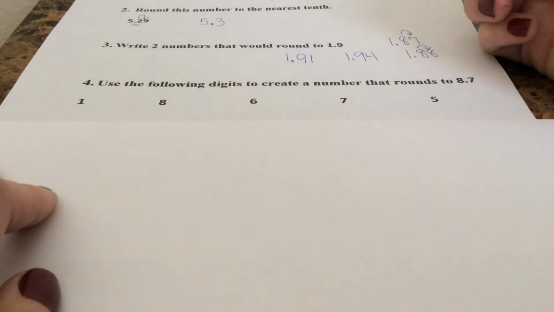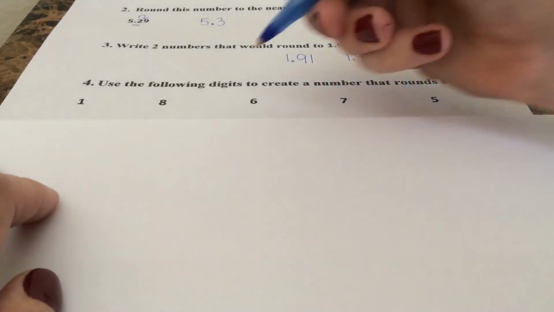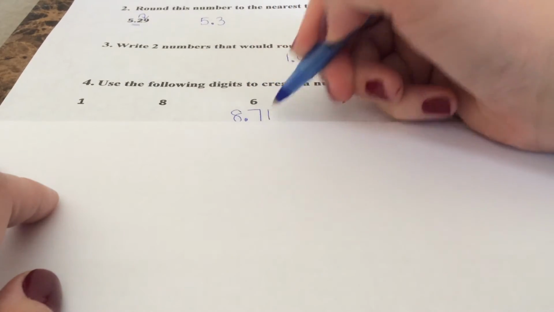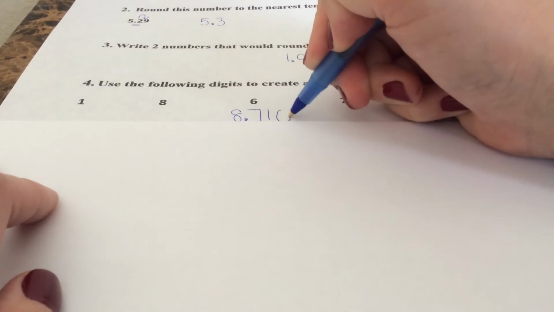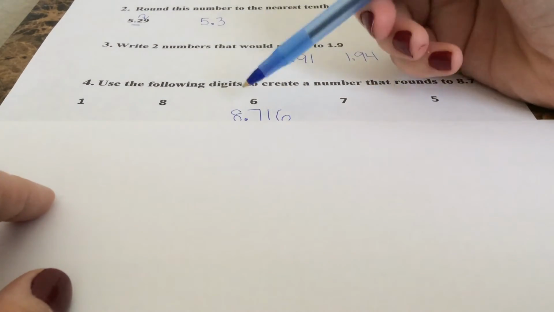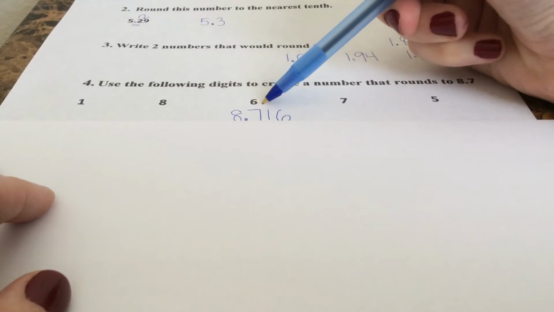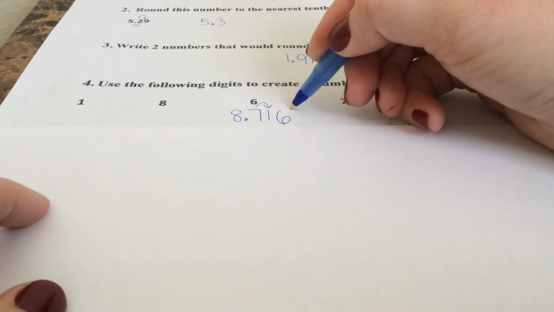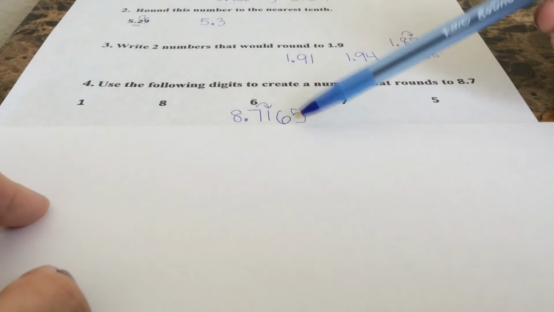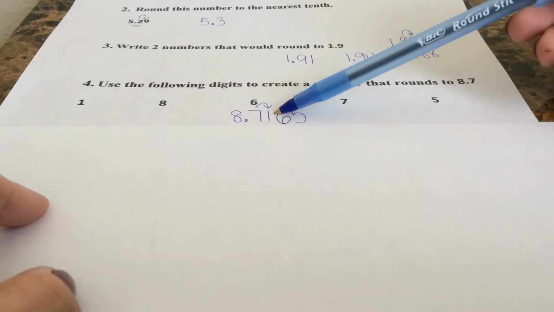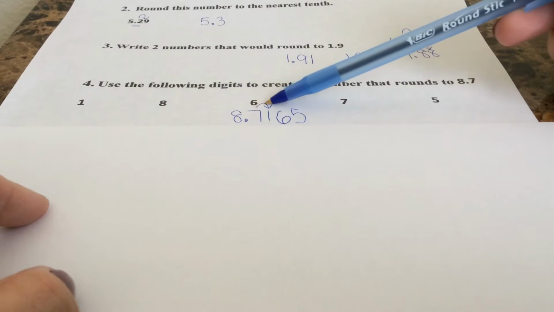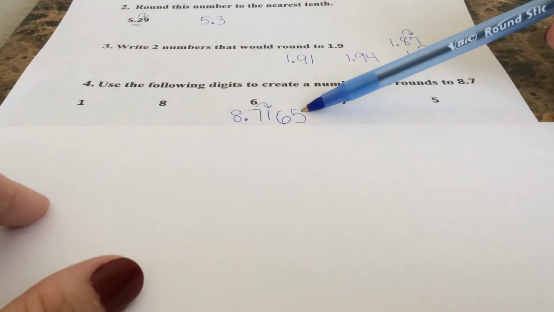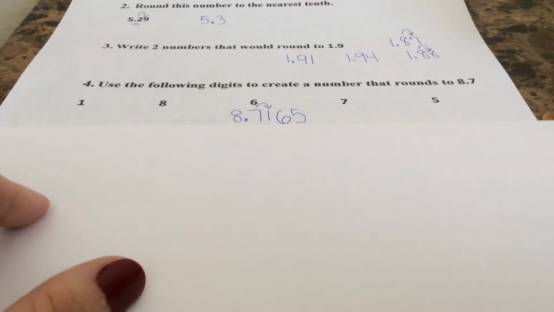Okay, so for this question, you could have chosen a small number such as 8.716, where the 1 allows the 7 to stay at rest. You also could have used all of the digits here by just placing these digits at the end. Technically, none of these digits matter because you're only rounding to the tenths place, so you could put these in any order and it would be acceptable.